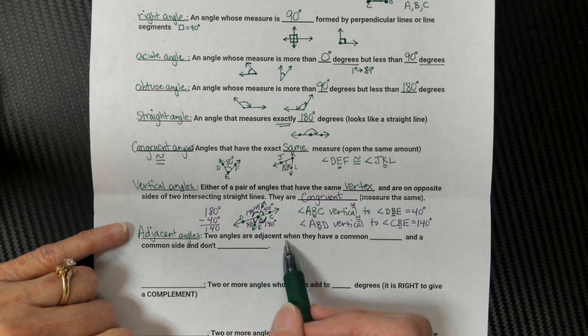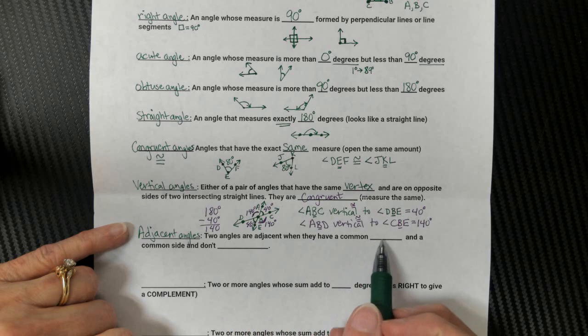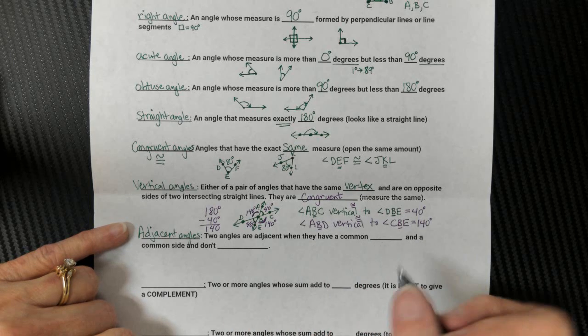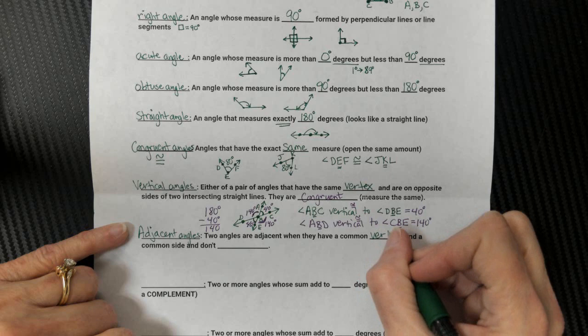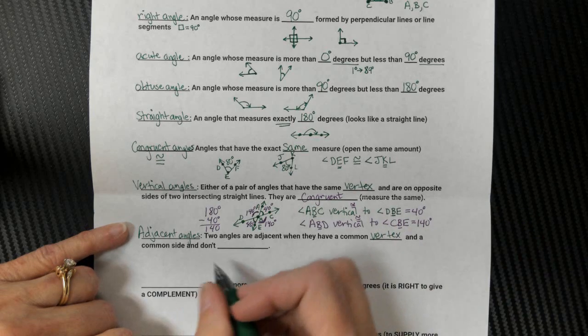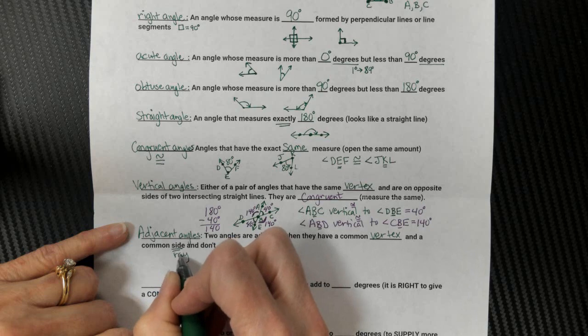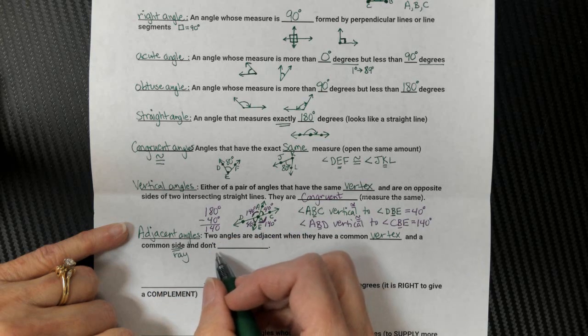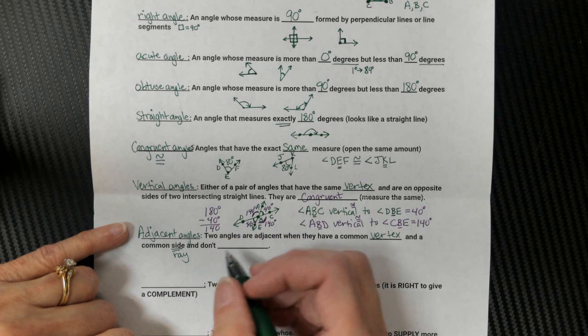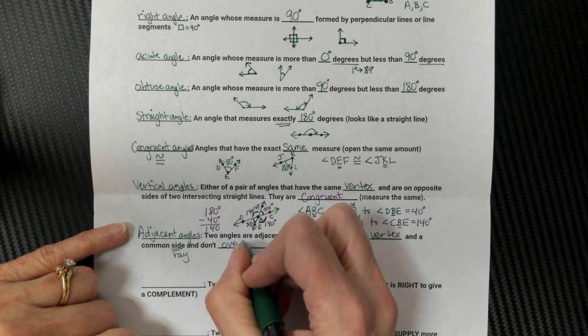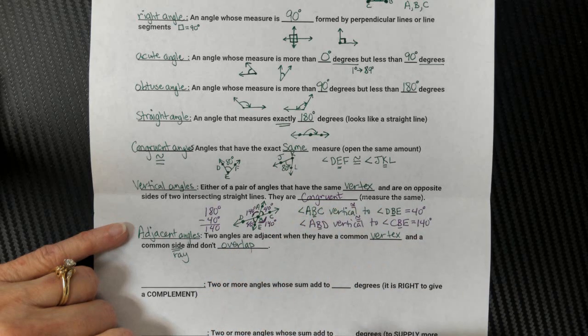So two angles are adjacent when they have a common what? A common vertex. Well, they also have to have the vertex in common, and a common side. We also call that side a ray. And you have to be careful they don't overlap, which means they can't overlap each other. They have to be touching.